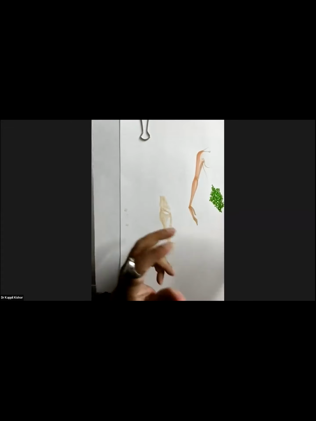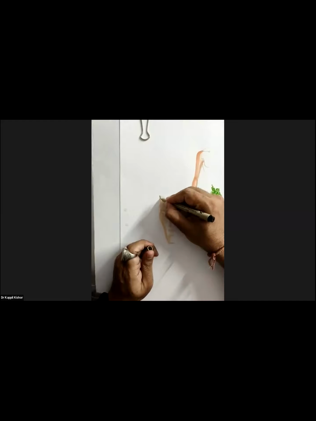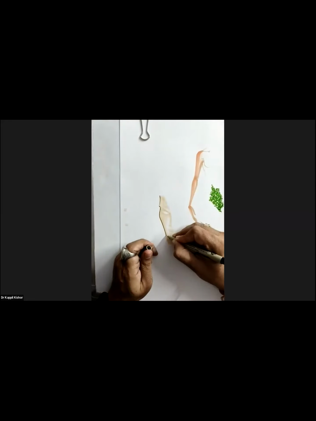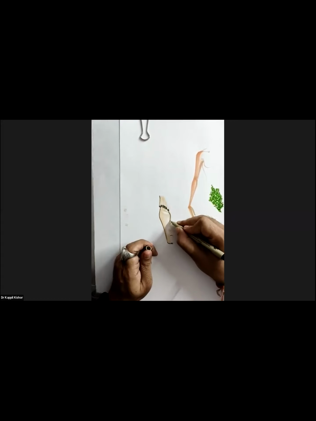So this I have done as the base, and then, you know, so this way you can just complete.